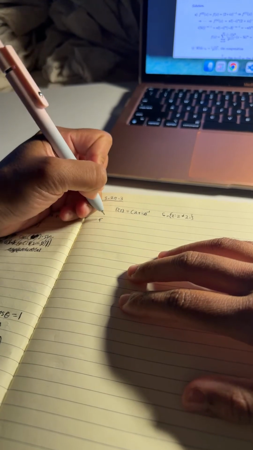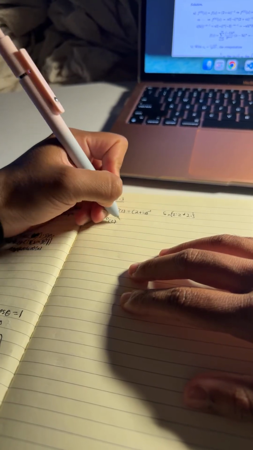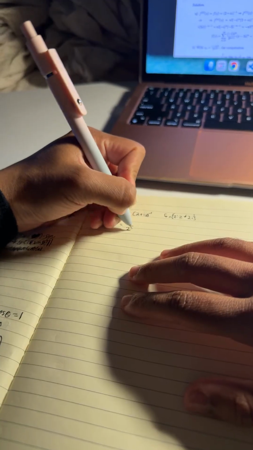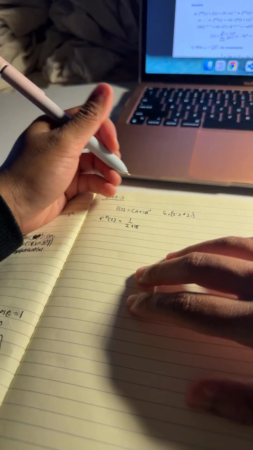So, f0 of z is 1 over 2 plus iz. We did this, right? It's pretty similar to the last question.